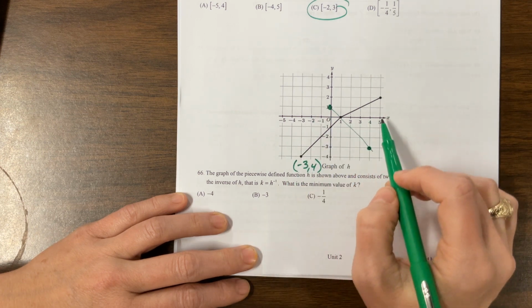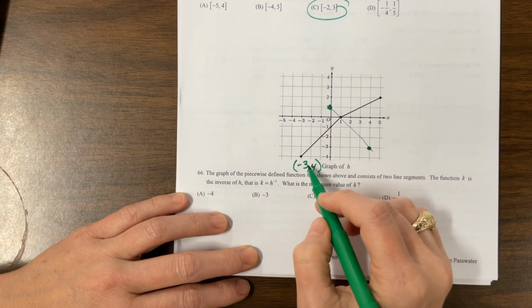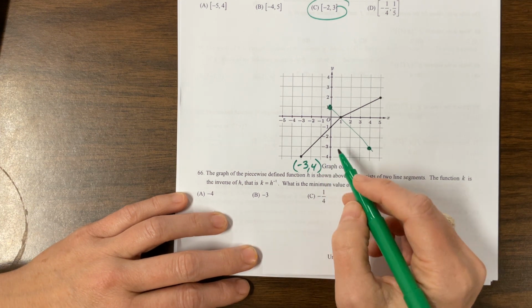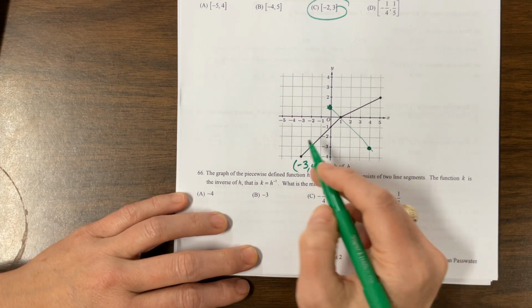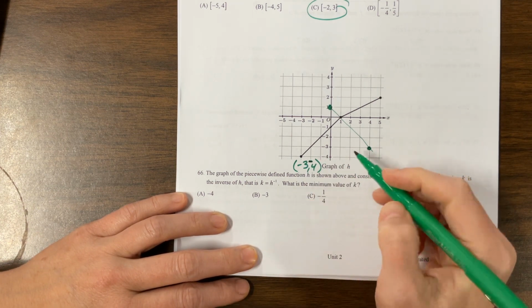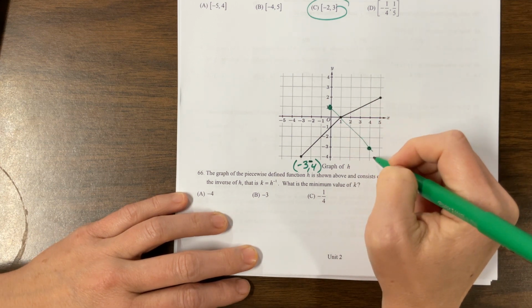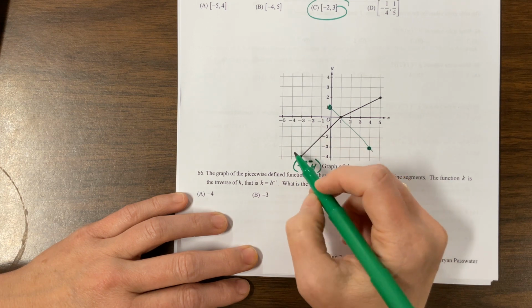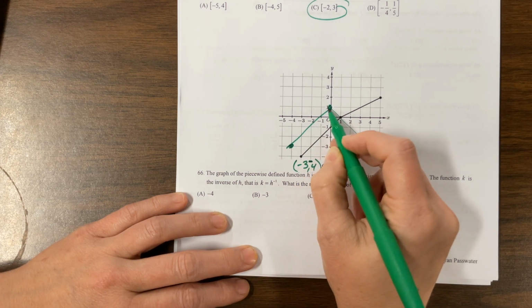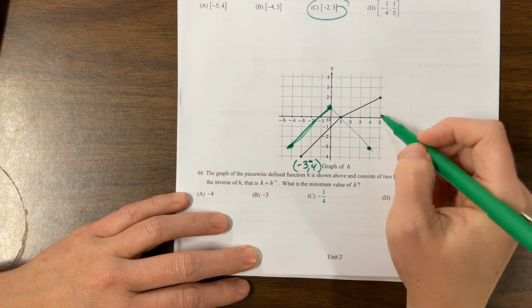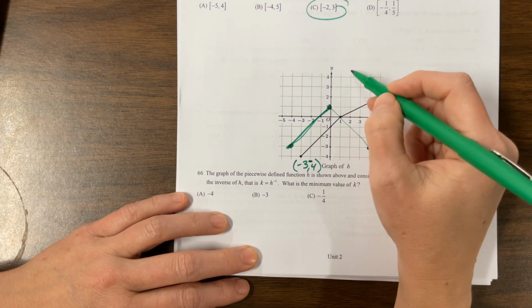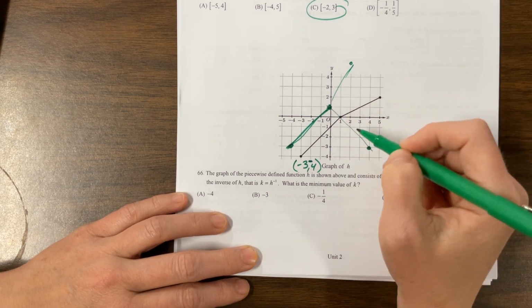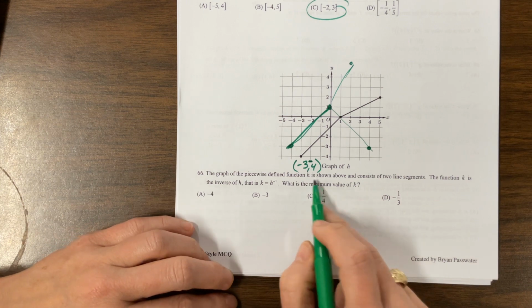Why is this not a function? What am I doing wrong? Did you catch my mistake before I did? This should be negative, my bad. Ignore this. So this should be the point negative 4. No wonder. I was like, what is happening? Negative 4, negative 3. Okay, so it's this. And then we have this point is now 2, 5, which is going to be up here somewhere. So we're connecting. Okay, so what's the minimum value of k?